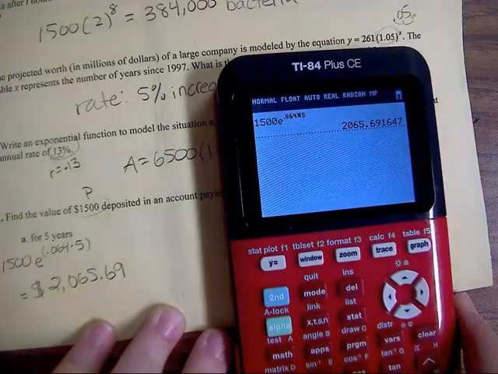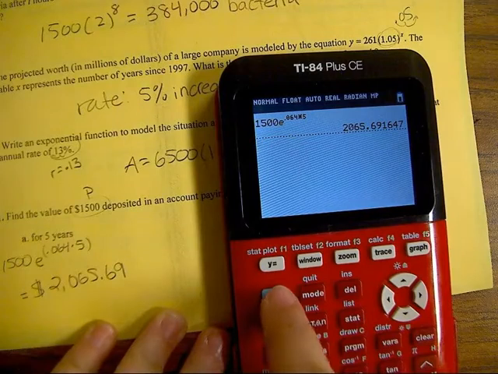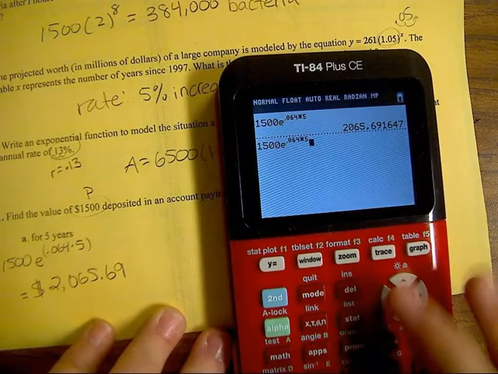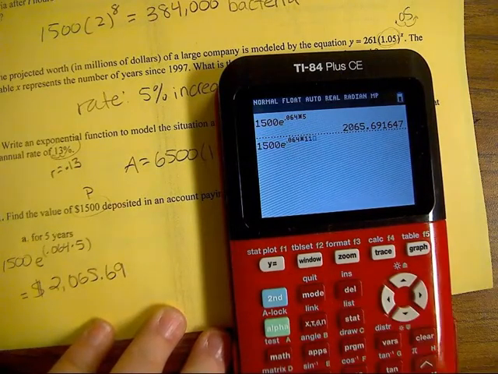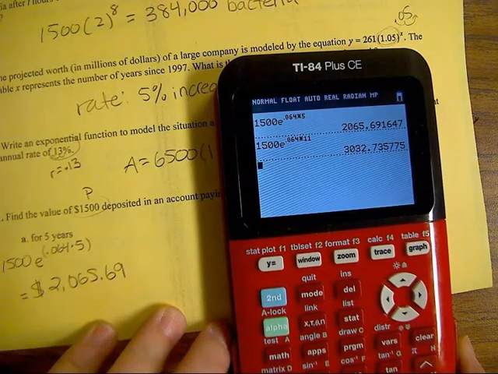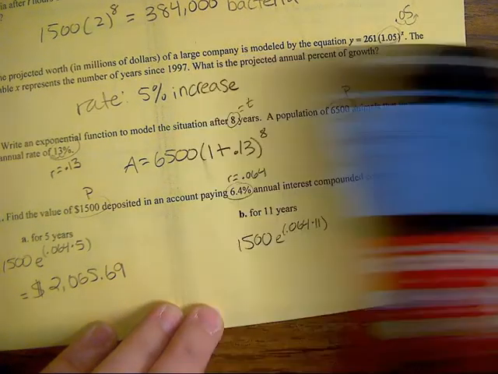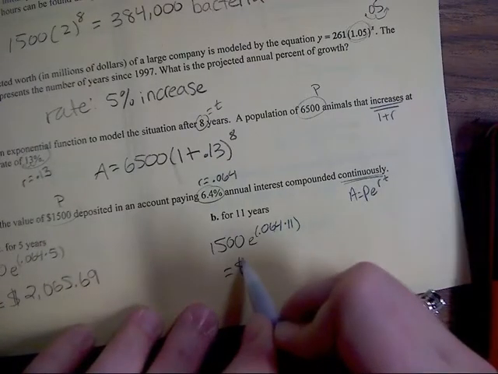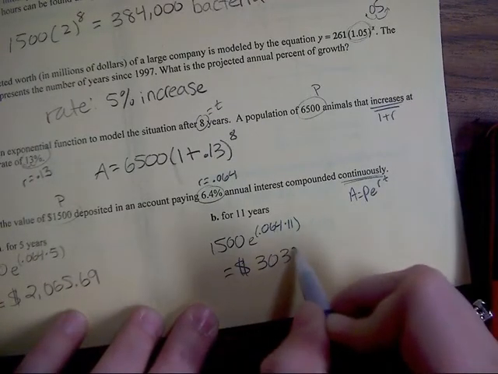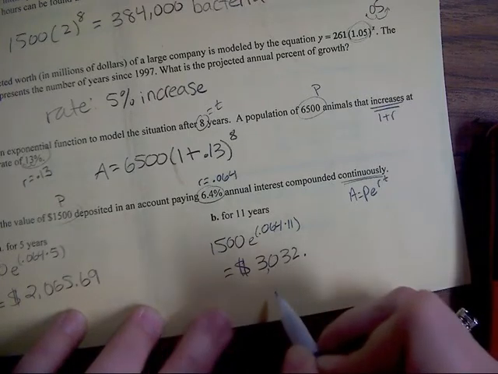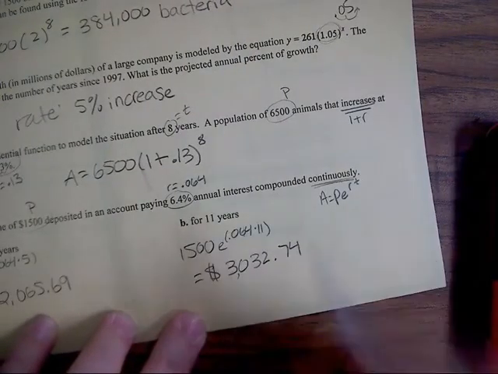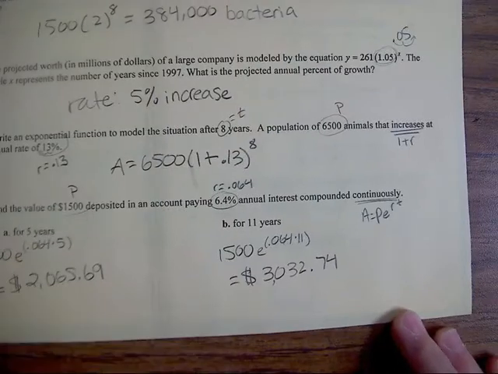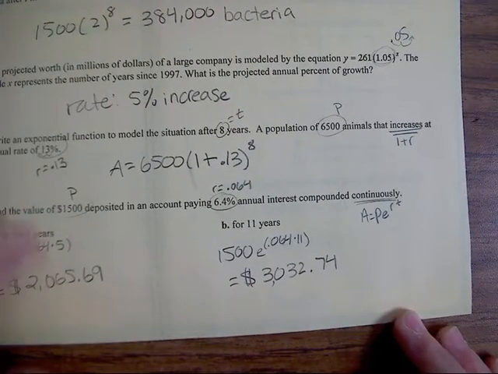So we take our same equation. Remember, if you push second enter, your last equation pops up. I'm going to change my 5 to an 11. And now it is $3,032 and about 74 cents. All right, so those were both using the equation with the E.